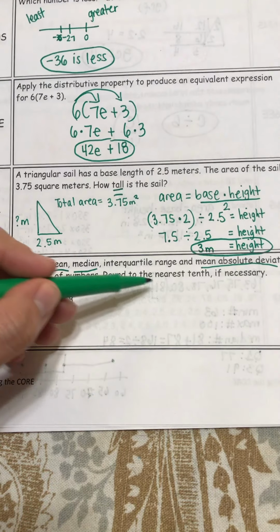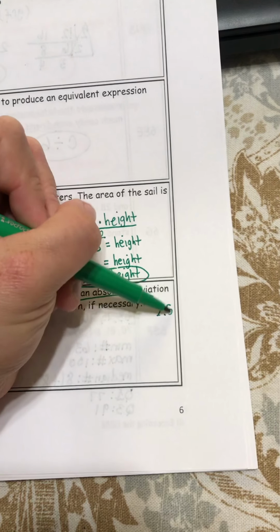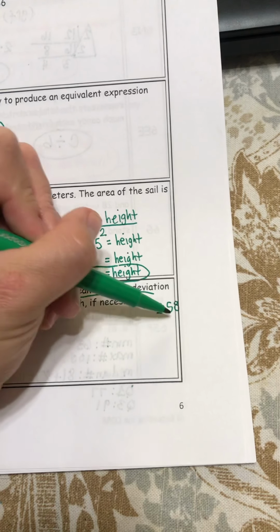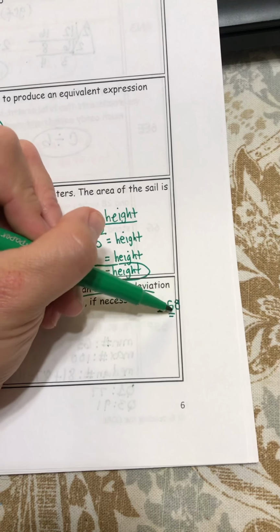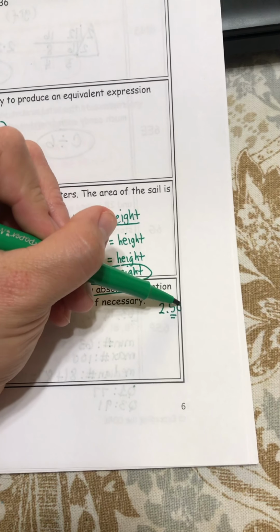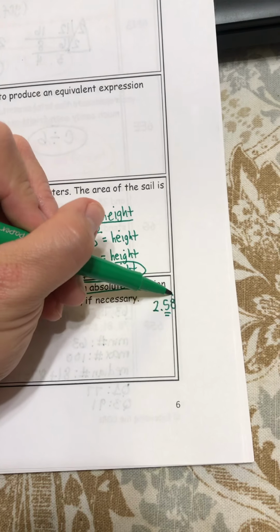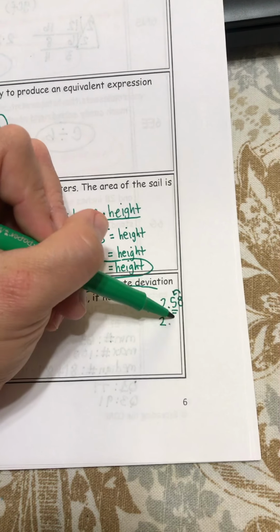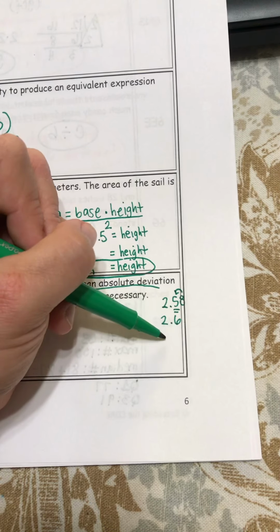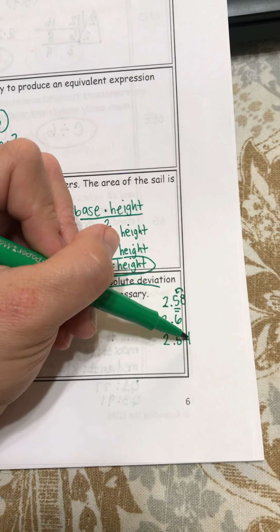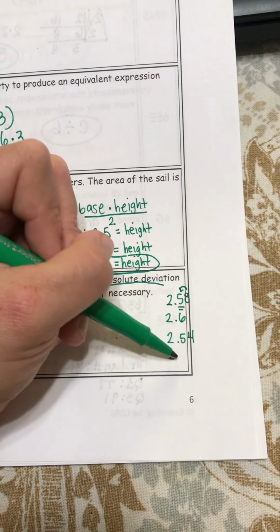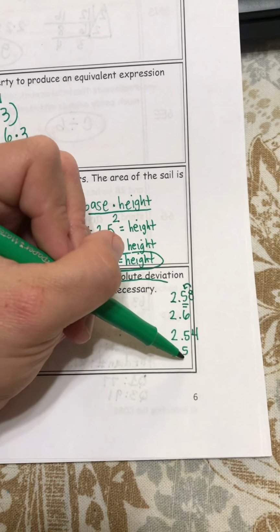And when it says round to the nearest tenth, say it's 2.58. We want to look at the tenths digit. Well, 5 is our tenths digit, so we want to look next door. If the next digit is 5 or greater, this will round up, so it would be 2.6, okay? If, say, it was 2.54, it's less than 5, then it would just stay as 2.5, okay?